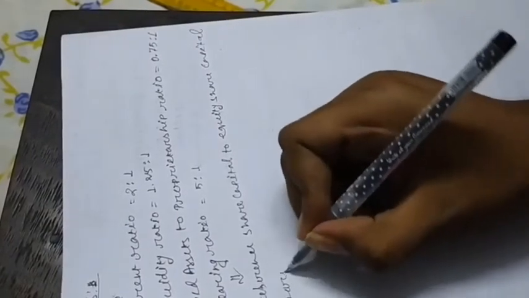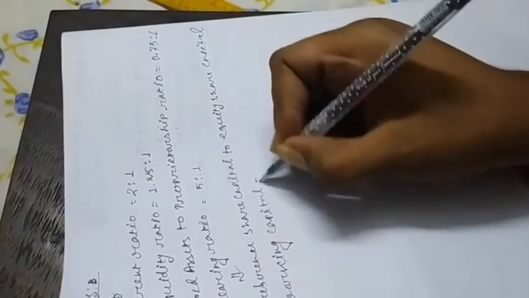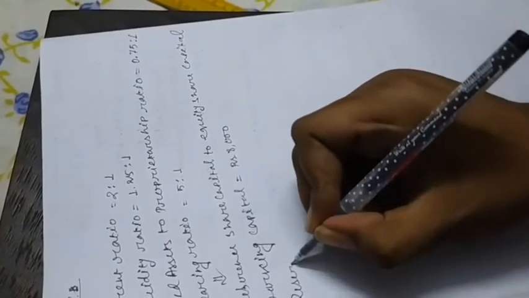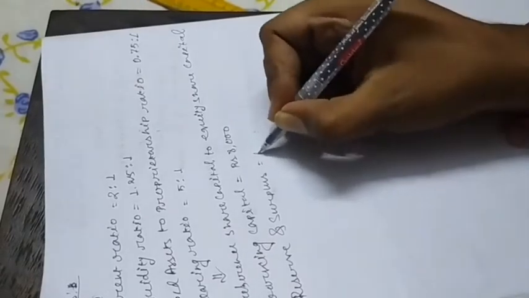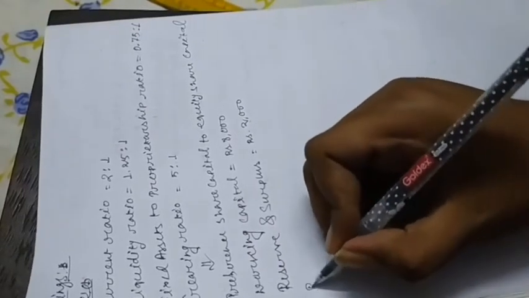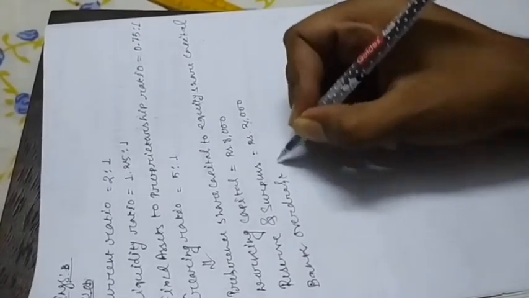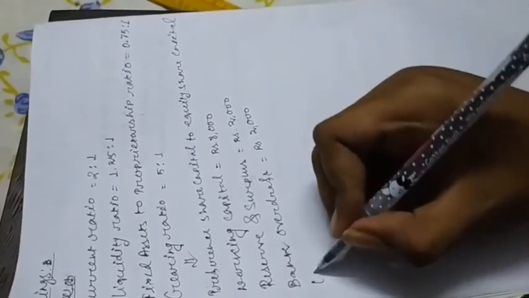Then working capital 8,000, reserve and surplus rupees 2,000, bank overdraft, long-term loan.